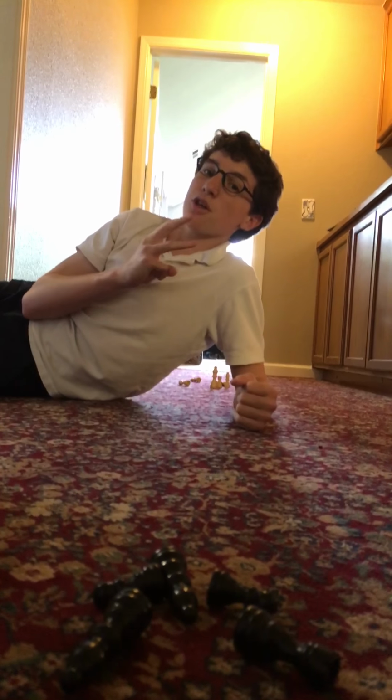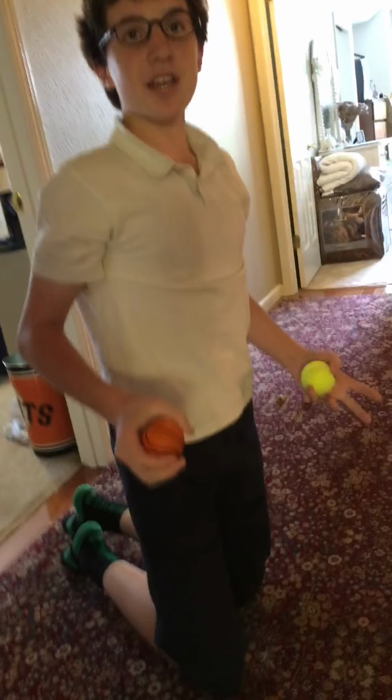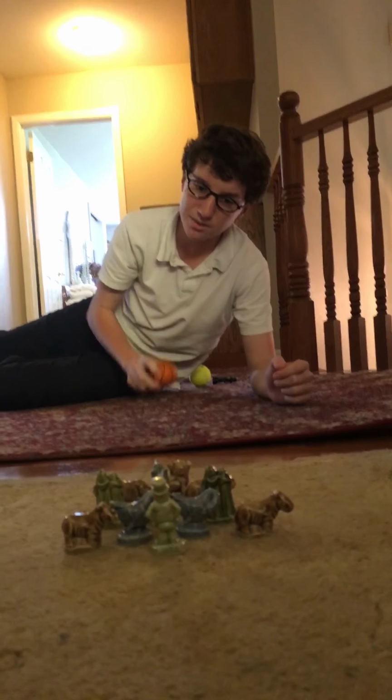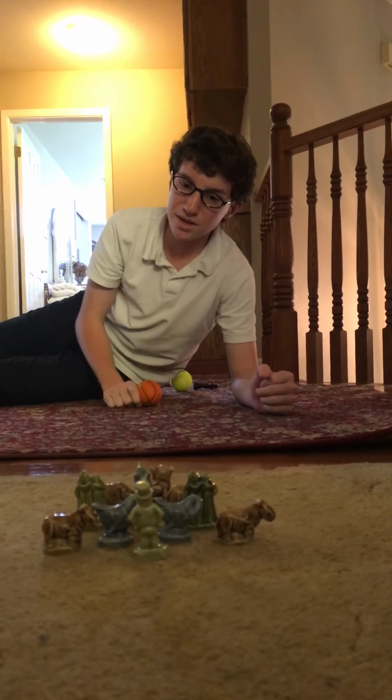Now for Newton's third law of motion. Newton's third law exclaims that for every action, there is a counteraction opposing it. For this part, I'm going to be aiming, once again, handy-dandy orange basketball against these new pins.